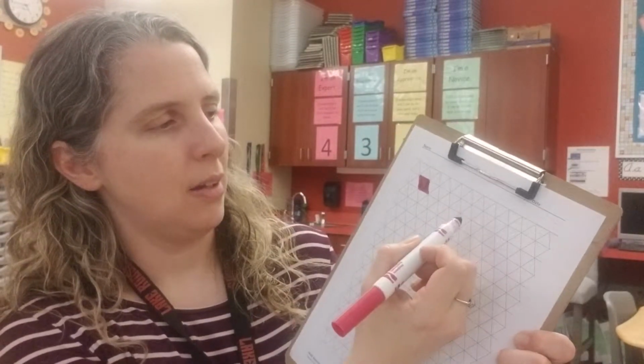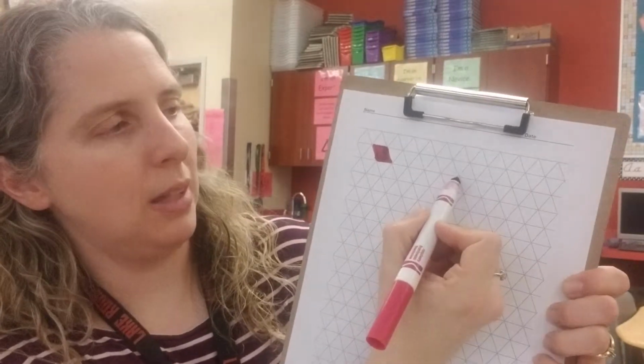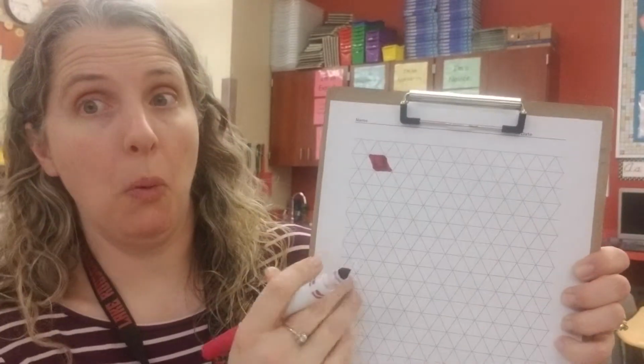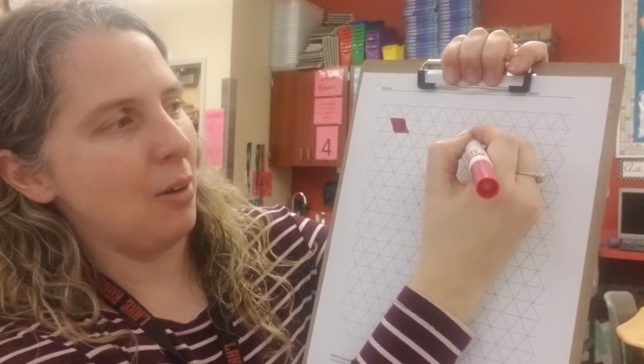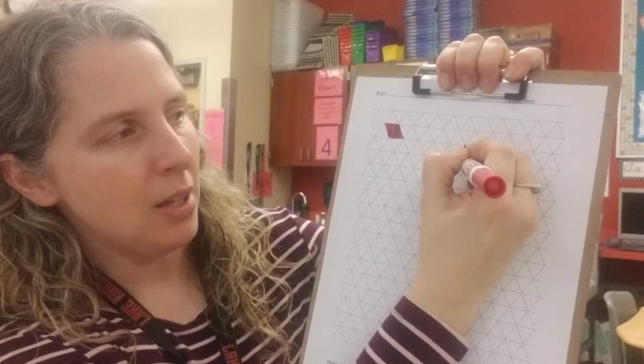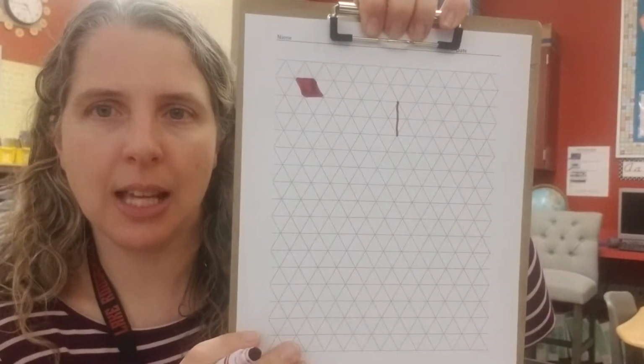All right, let's try to draw a rectangle. So what I want you to do is take from one line where it has horizontal. If you look too close, they kind of blur. All right, I want you to go down 1, 2 lines, just like that.